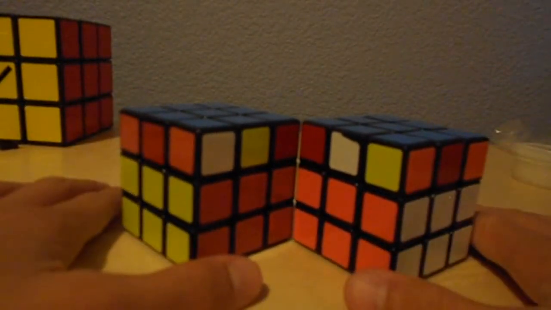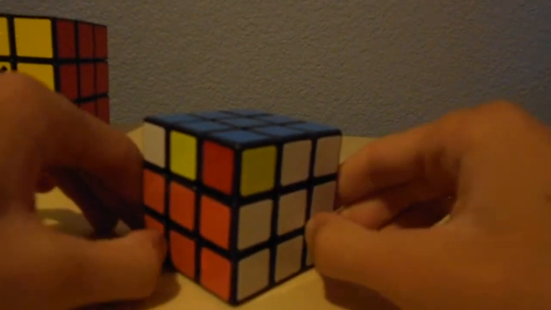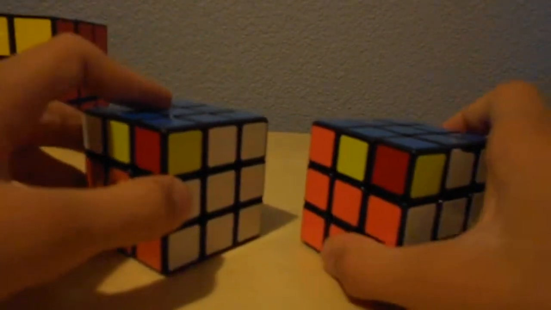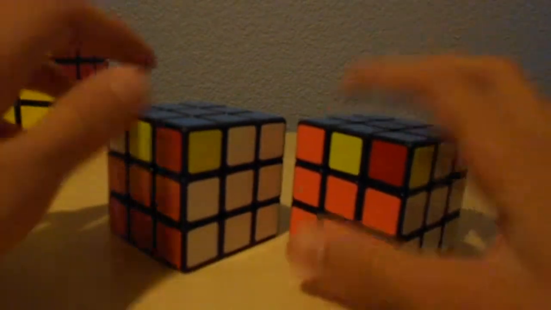So let's get to the next angle. Okay, this last angle here is not too difficult to recognize. Now, the only case that looks similar to it is the V permutation. Now, look closely at it. What's the difference? Well, it's on this corner here.